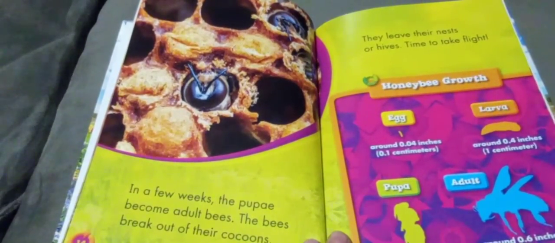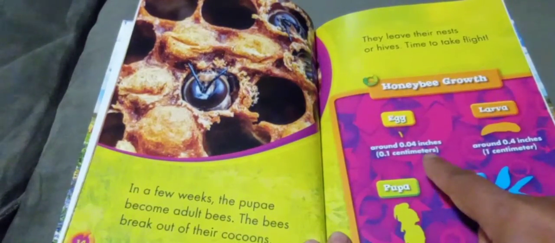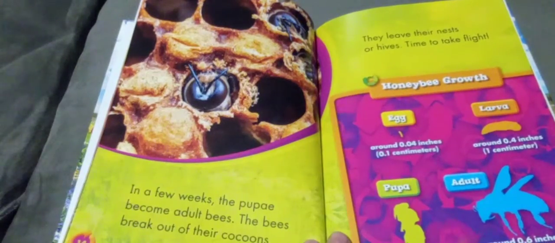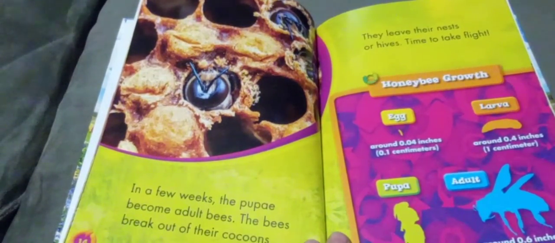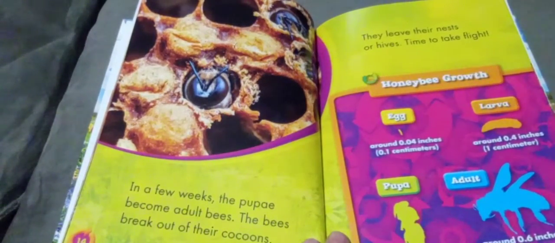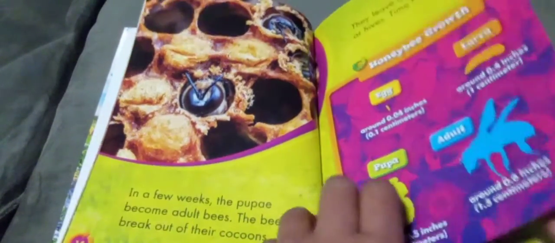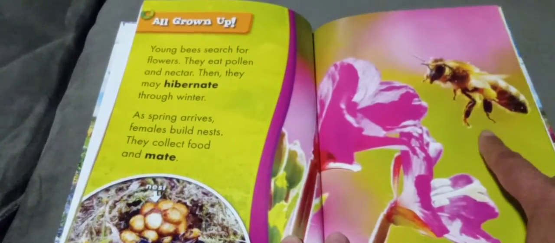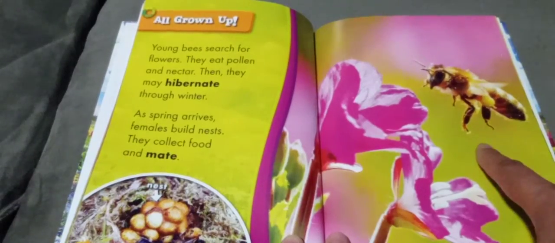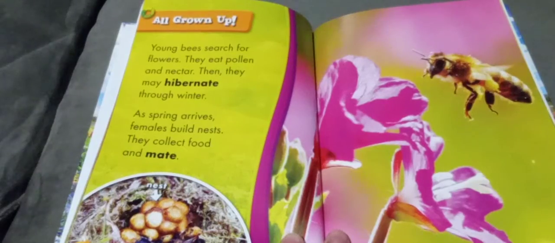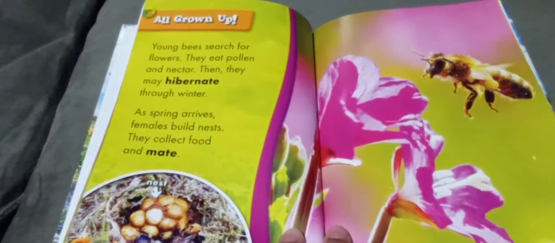Now, the honeybee egg is around 0.04 inches, the larva around 0.4 inches, the pupa is around 0.5 inches, and as an adult, they are around 0.6 inches. So the bees are big, all grown up. Young bees search for flowers. They eat pollen and nectar, and then they may hibernate through winter. As spring arrives, females build nests, collect food and mate.